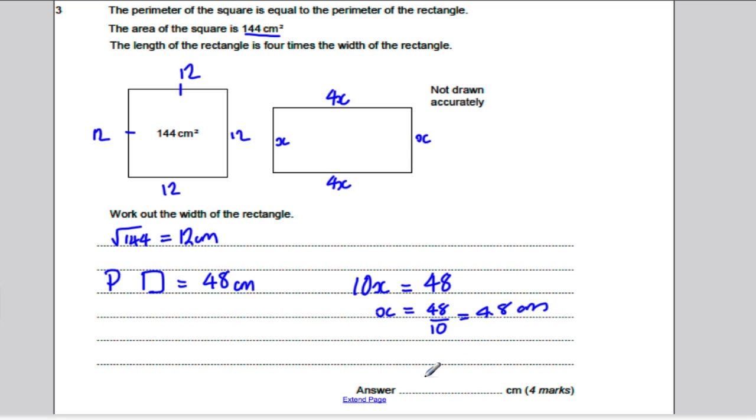And hence the answer again is the width is 4.8 centimeters.